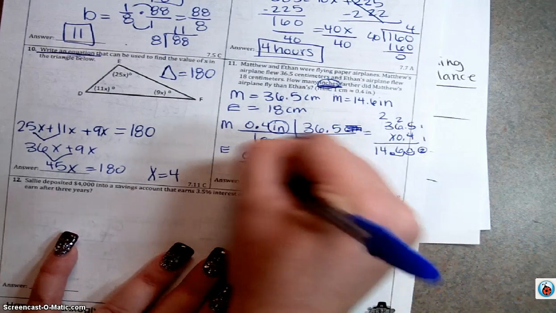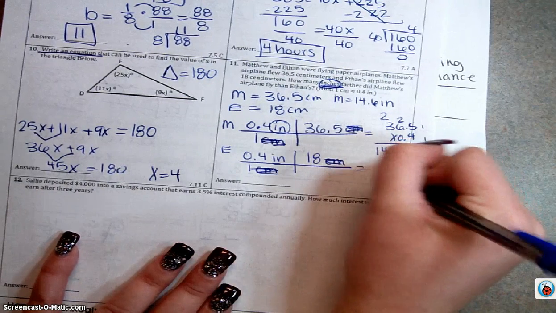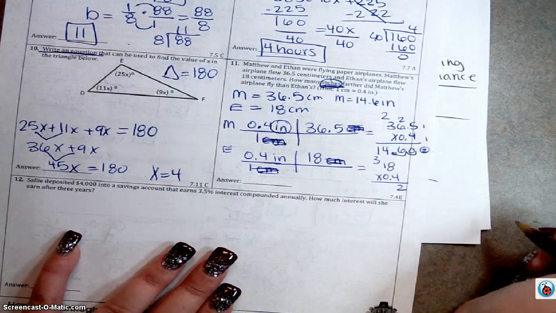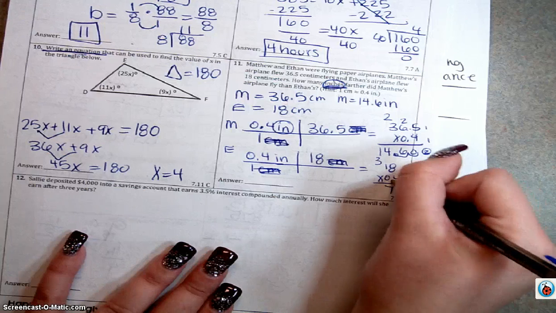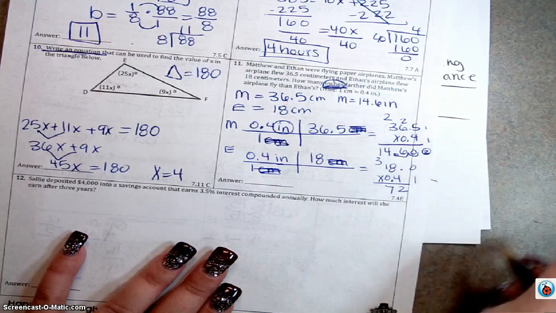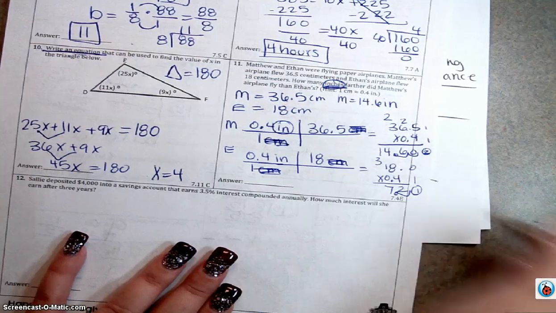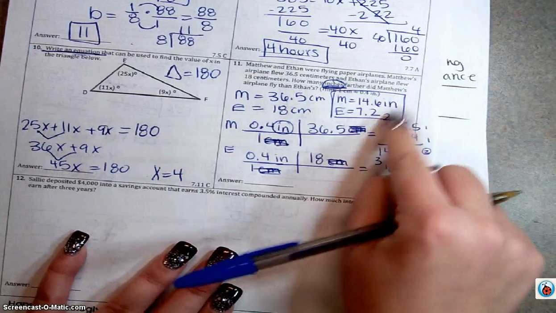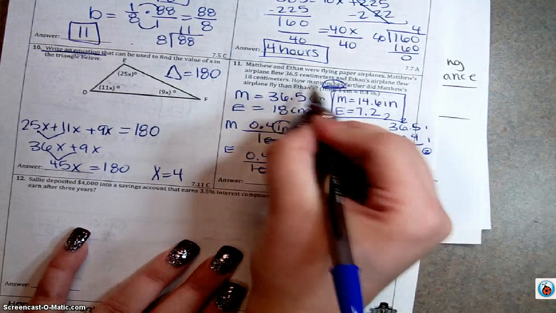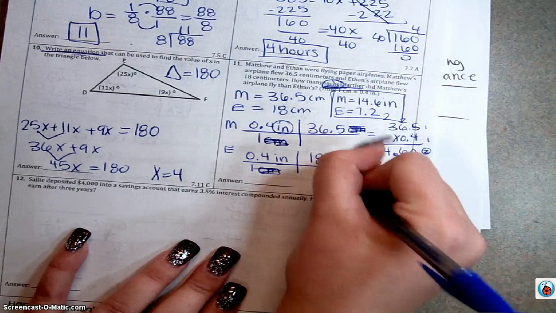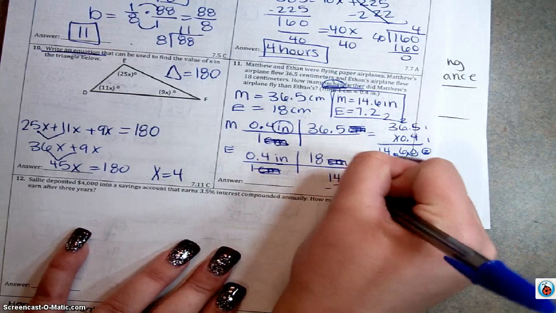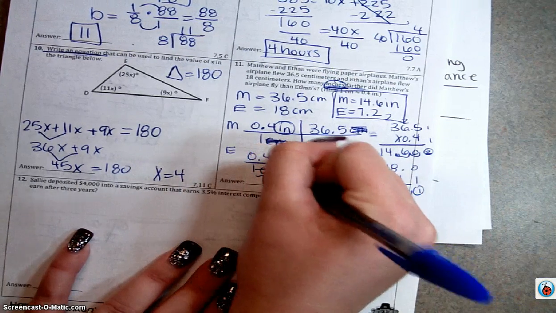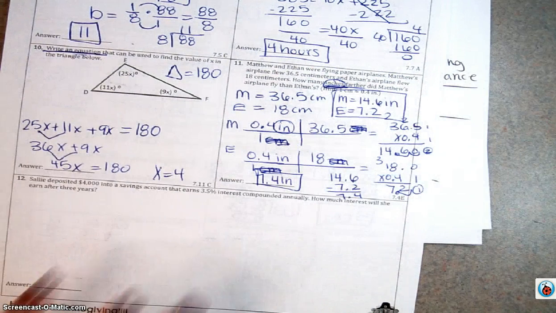Okay, units cancel. Get my inches. I'm going to do 18 times 0.4. 4 times 8 is 32. 4 times 1 is 4, plus 3 is 7. 0 numbers behind the decimal here, 1 here, so 1 total. 7.2. So Ethan's flew 7 2/10. I gave you credit for getting these two numbers. But look what it says. How many inches farther? So now I just need to subtract. So 7 4/10 inches. Okay?